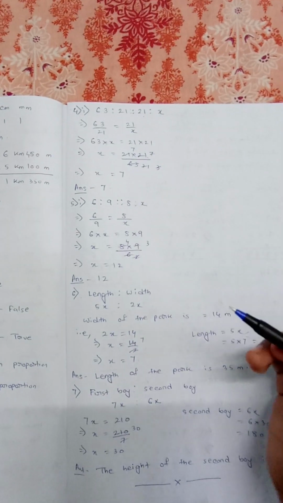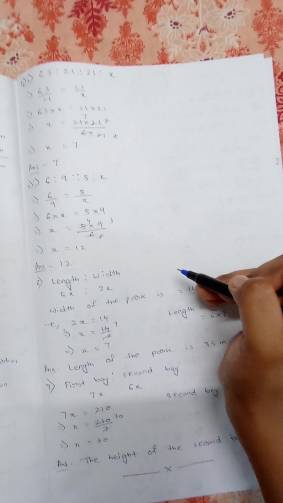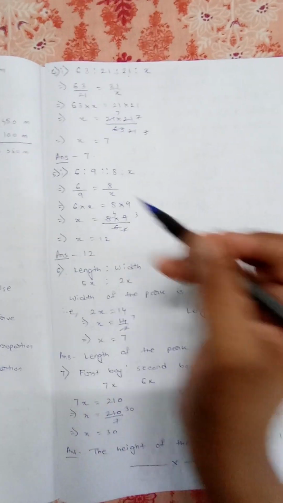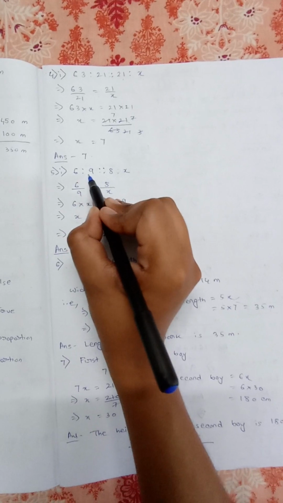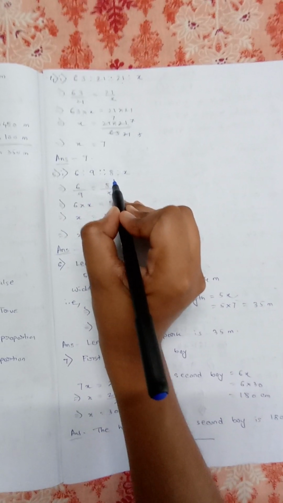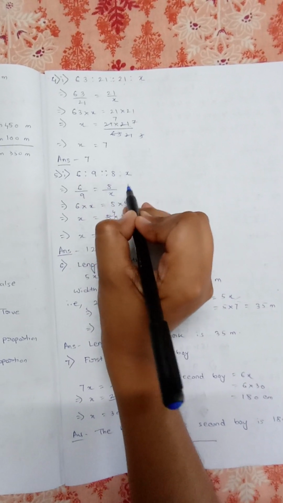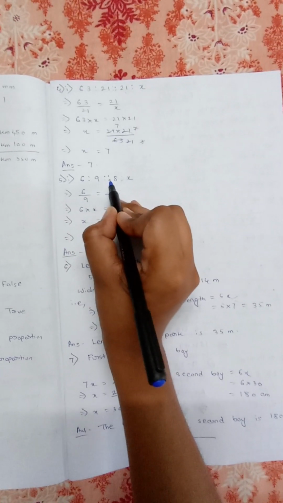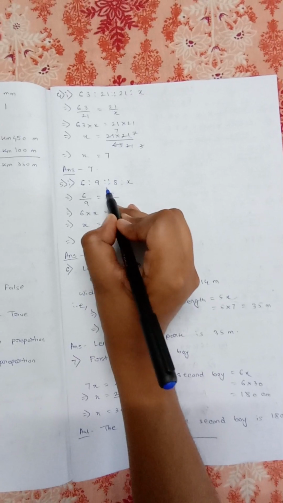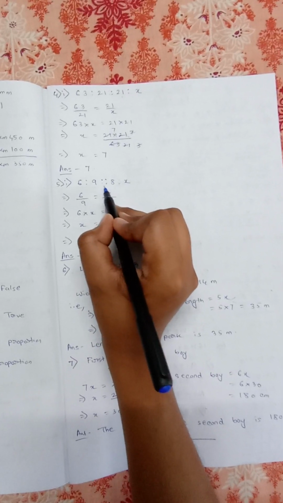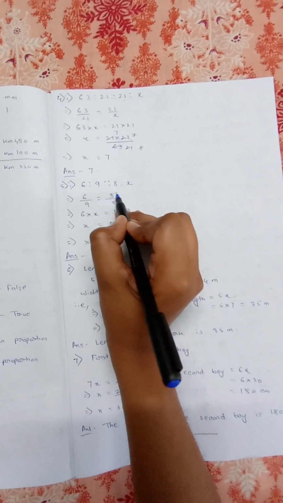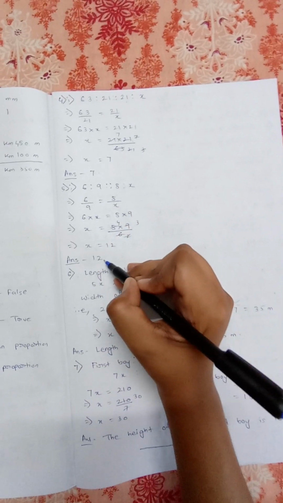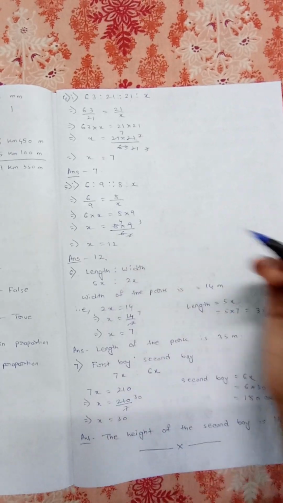In number 5, it is said, find the fourth proportional to 6, 9, 8. Here the formula is, you write 6 is to 9 proportional to 8 is to x. And again the same procedure, 6 by 9 equals, okay children, this means equals this 8 by x. And again the same procedure, and the answer will be 12.